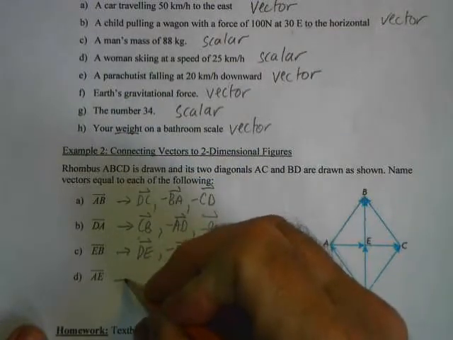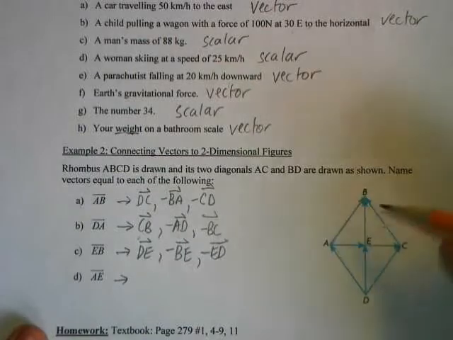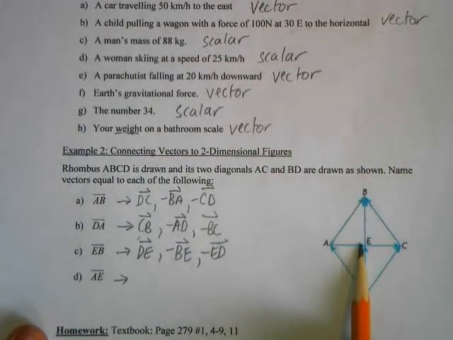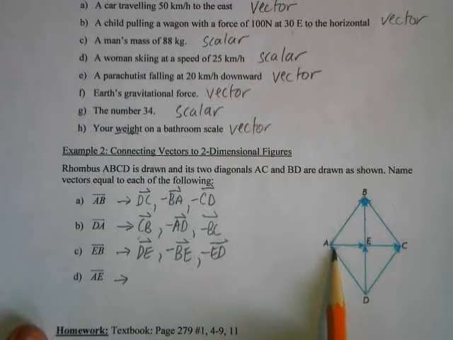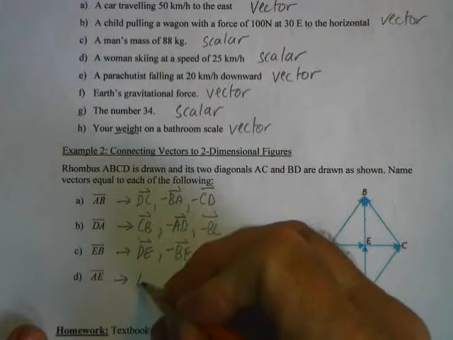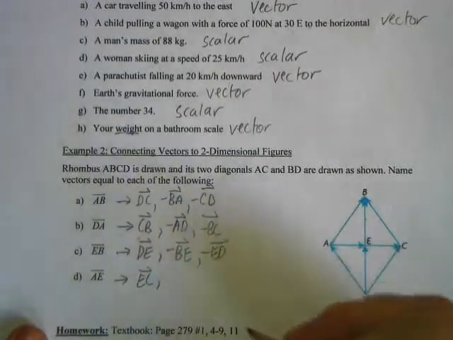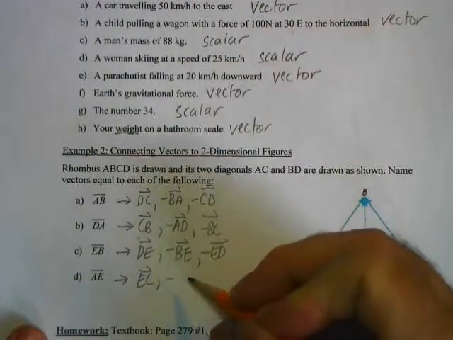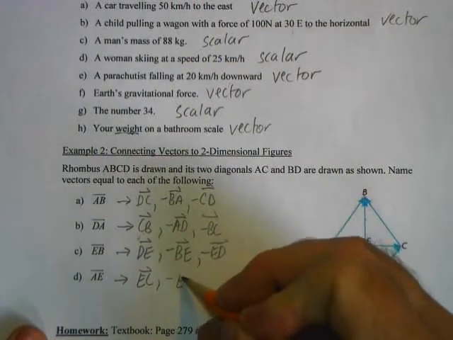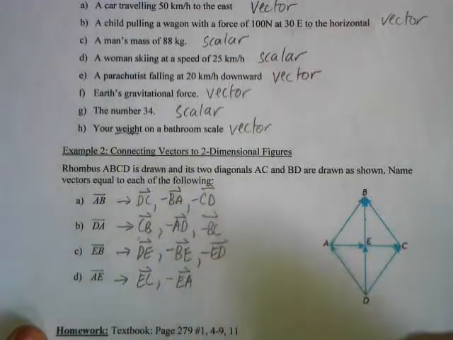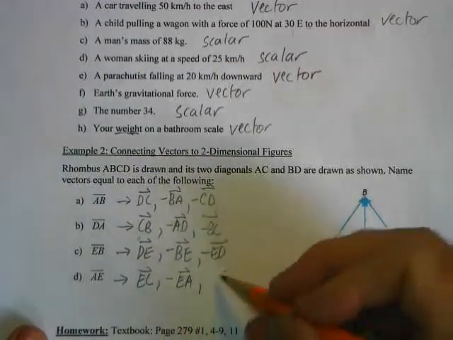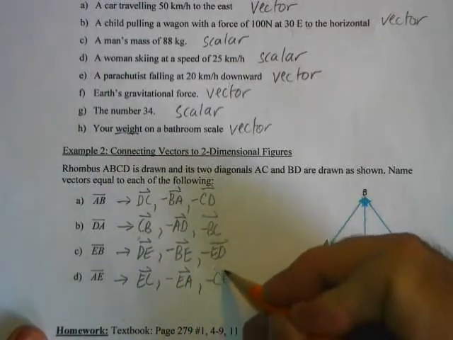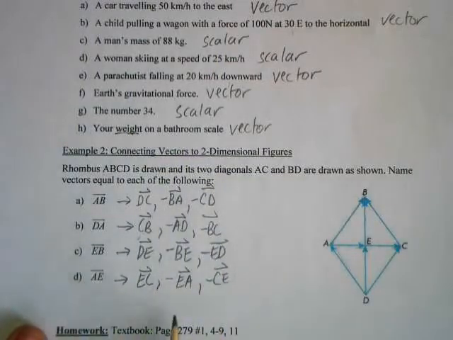And then finally we've got AE. So if I look at AE here, that's the other diagonal. Okay, and E bisects AC. So vector AE is equivalent to vector EC. And same trick as before, flip the order around of the original vector, put a negative sign in front. Vector EA is equivalent to vector AE, and negative vector CE is equivalent to the other 3 as well.